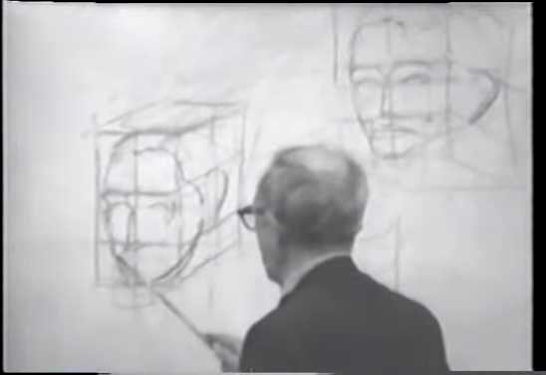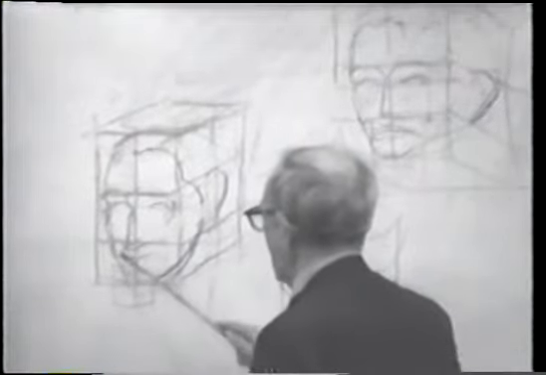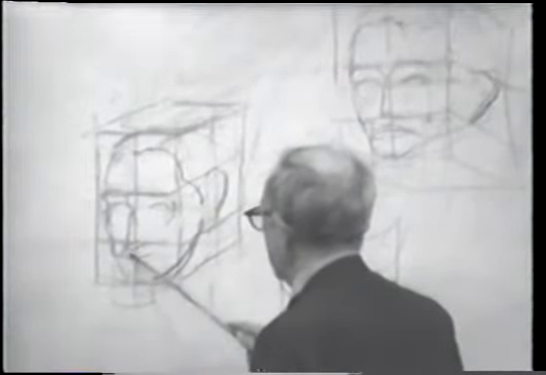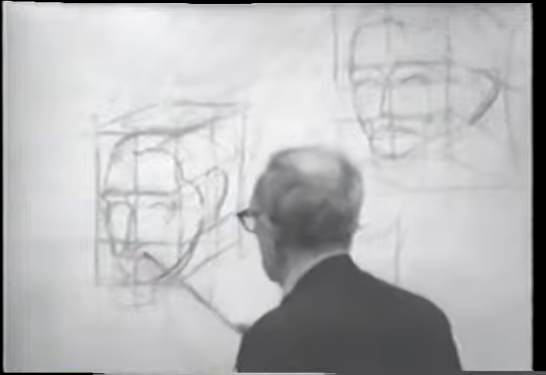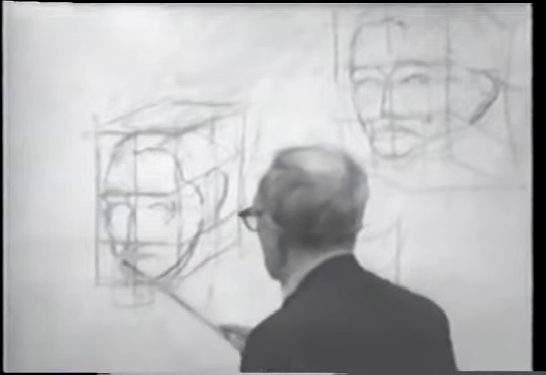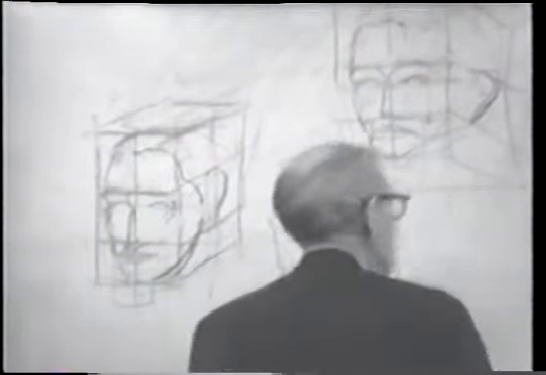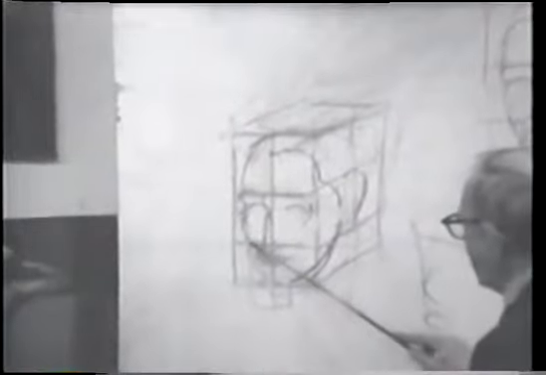And so your circle's way down here, and you build your lips on that. And the center of the chin is back on the depth line, in the box. The center of the chin must be about here. And then you'd have to change that, you see. And then that person becomes that.